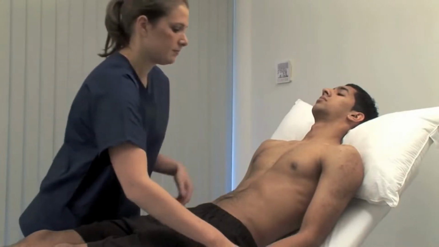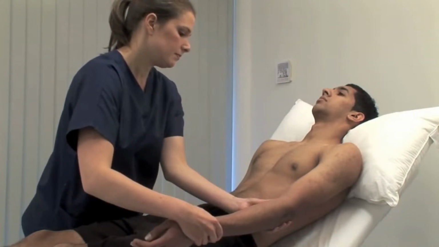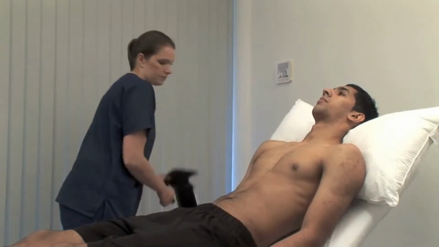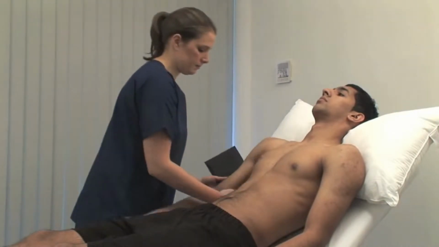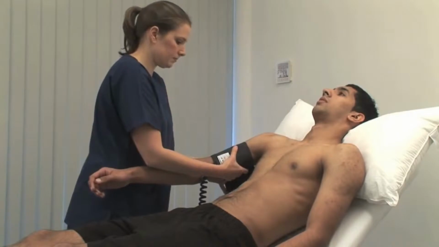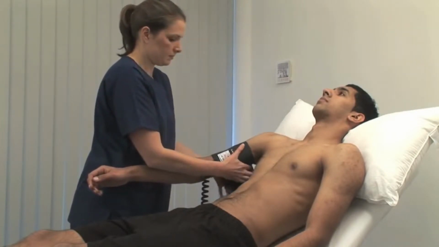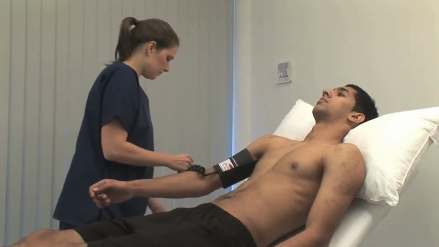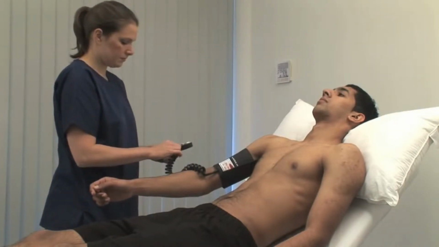To measure the blood pressure, the patient should lie or sit and rest with the arm comfortably supported at about heart level and free of tight clothing. Position an appropriately sized cuff with the centre of the bladder over the brachial artery. Palpate the brachial pulse, which is medial to the biceps tendon, and inflate the cuff.